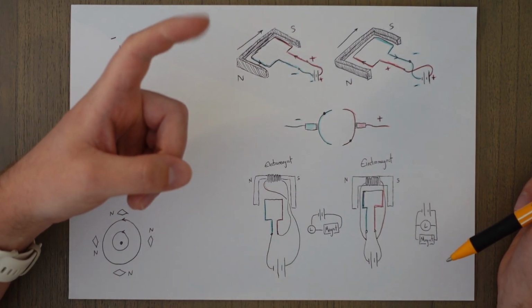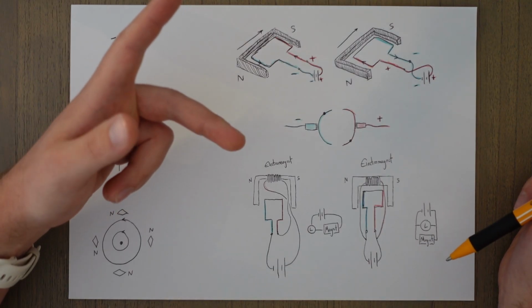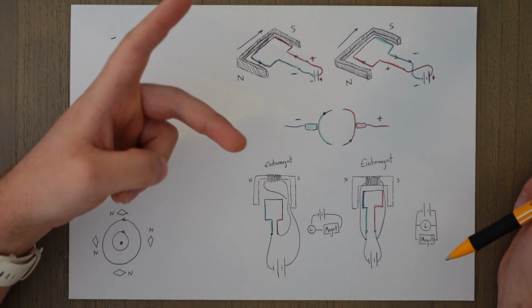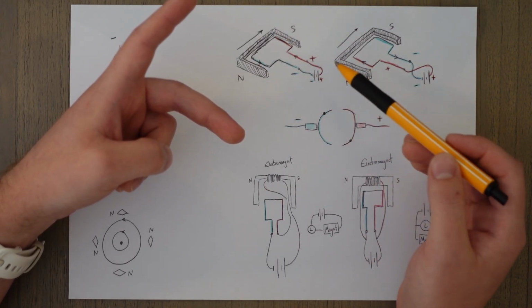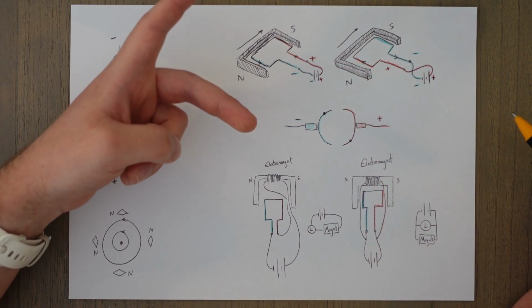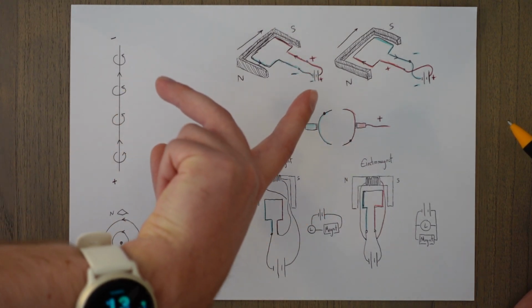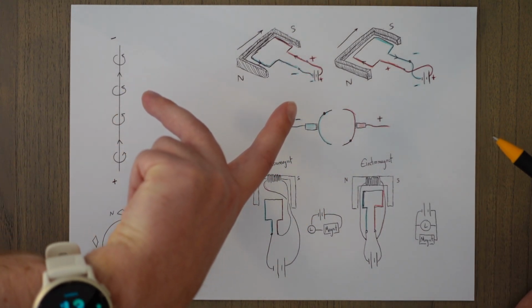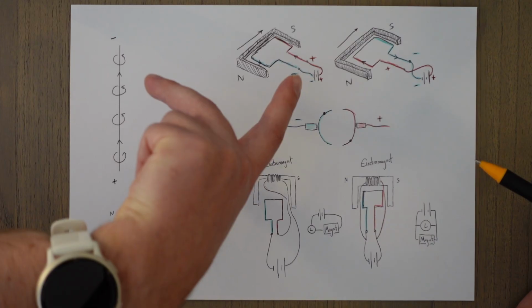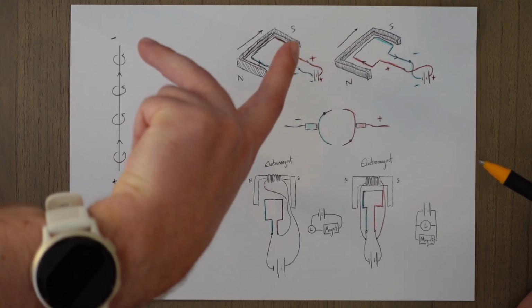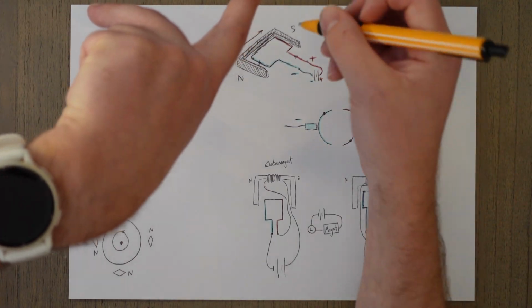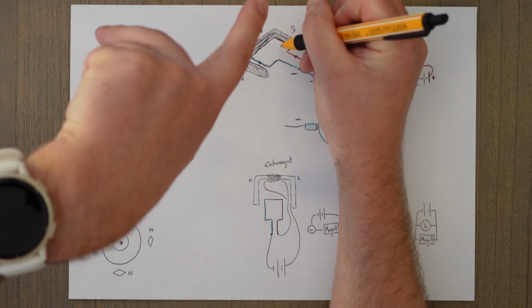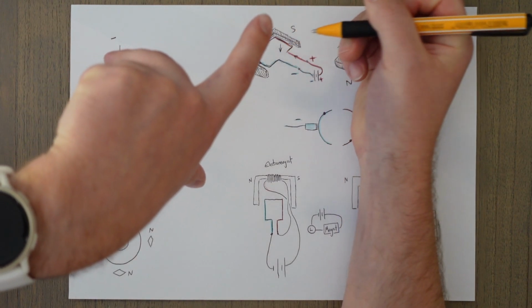First finger is the field. Then we take our middle finger and point it in the direction of current flowing through the wire, so positive to negative. We'll look at this red side first. The current is flowing this way, up and to the left. Then we put up our thumb, and our thumb points to the motion. So in this example, our wire would rotate down on the positive side.